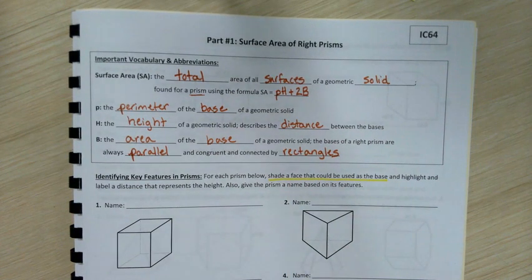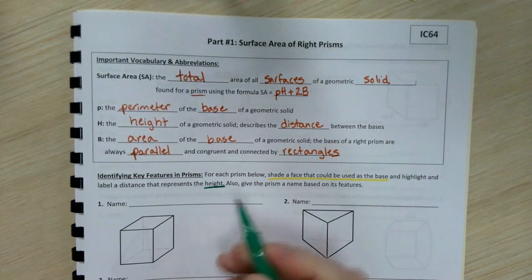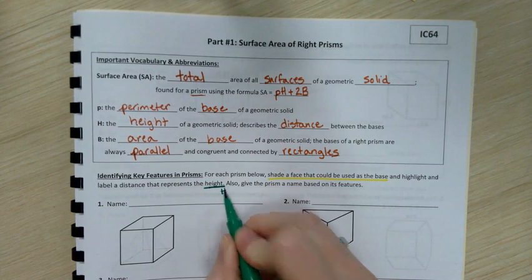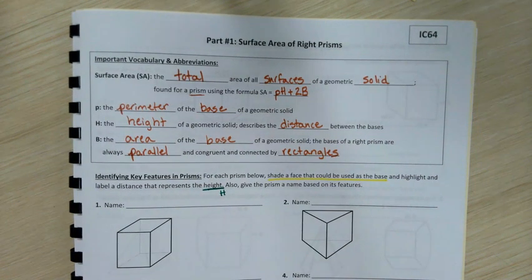Then we're going to highlight and label a distance that represents the height. I'm going to do that in green, and this is going to be the capital H height that we were talking about. And we're going to talk about giving the prism a name based on its features. So let's go ahead and start.